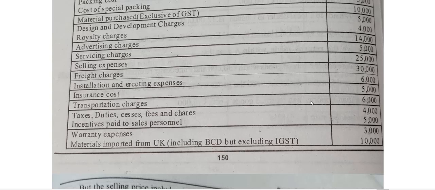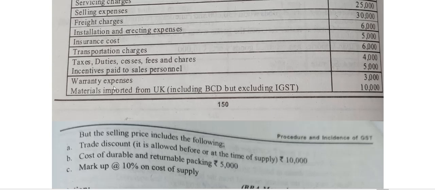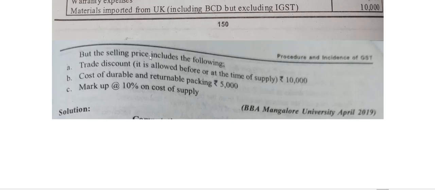the transaction value. Warranty expenses should be taken. Materials imported from UK, the United Kingdom, so we are importing this from another country. Obviously the first charge, first tax, first duty that is applicable is basic customs duty. It should be included. This is one item which should be included in the cost. It is already included, so no problem. And IGST should be excluded. That is also done. So we can take this 10,000 as it is, no problem. But the selling price includes the following.